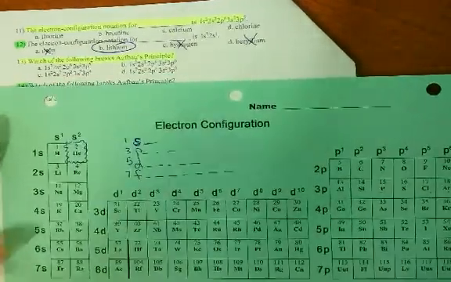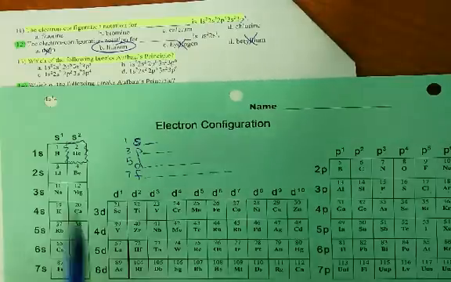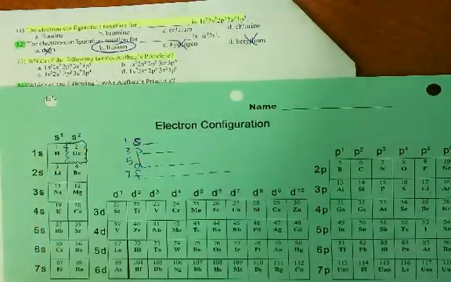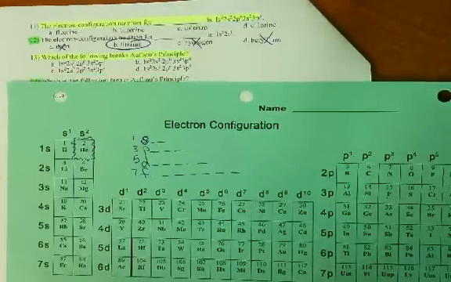Which of the following breaks Aufbau's principle? I told my students you don't have to memorize Aufbau's principle. You don't need to know that guy's name in order to know that one of these is wrong. So 3 of these are correct, 1 of them is wrong. Which one is breaking a rule? Even if you don't know Aufbau's principle, you can still answer this question.